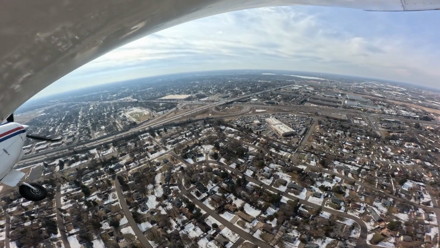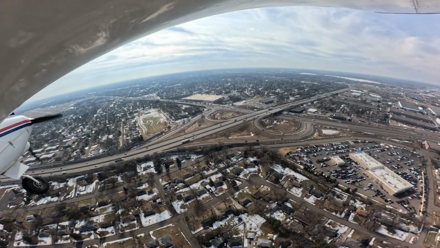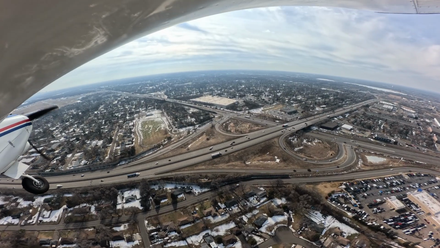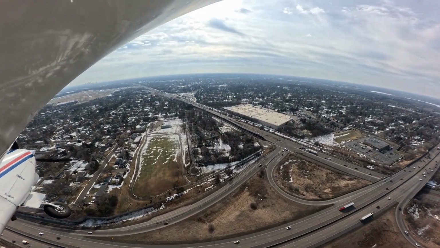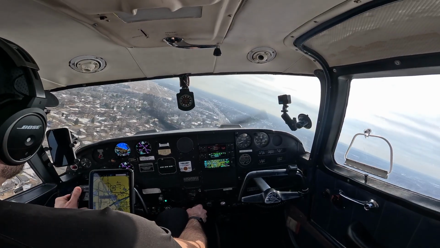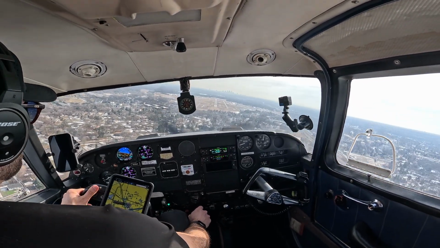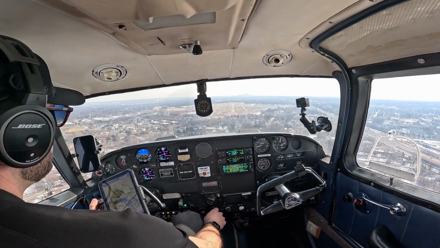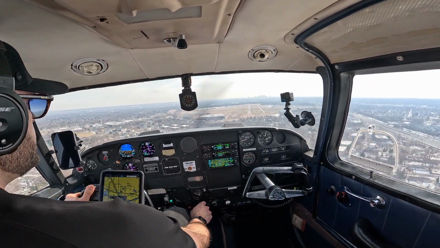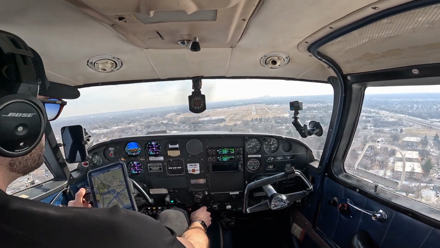Now we're just getting pushed. 1, 2, 3, 4, 5, 6. Should be good for flaps. Keep our nose down a little bit. If it's gusting 20, it's basically going to be about a 15 knot crosswind component.